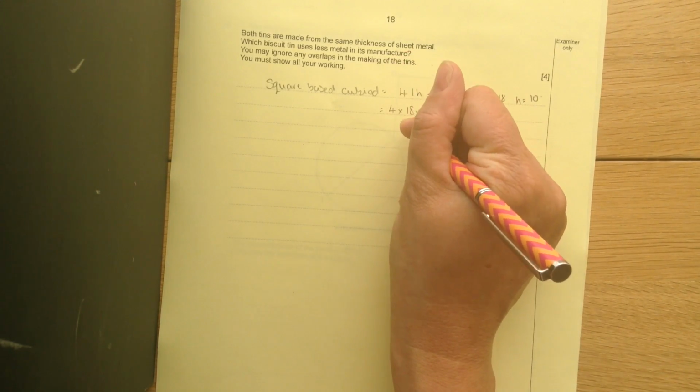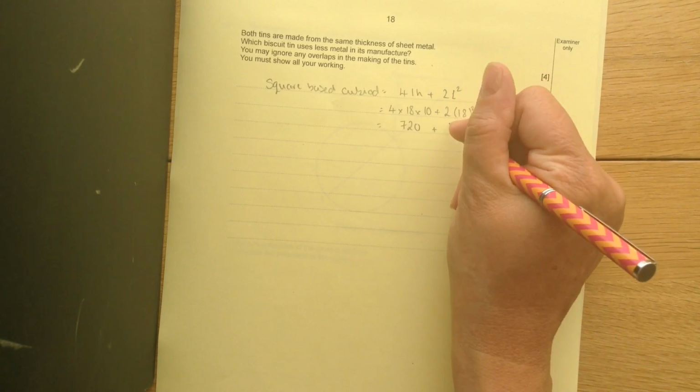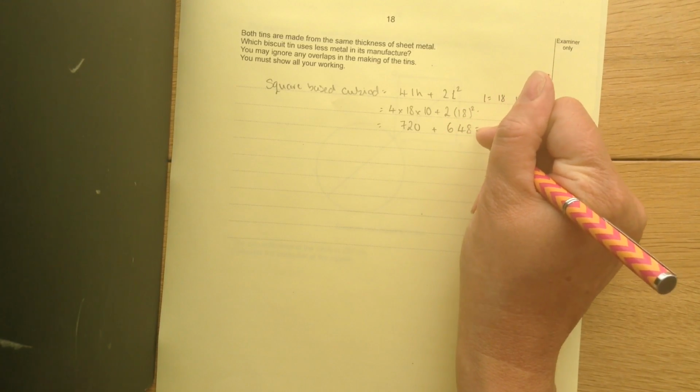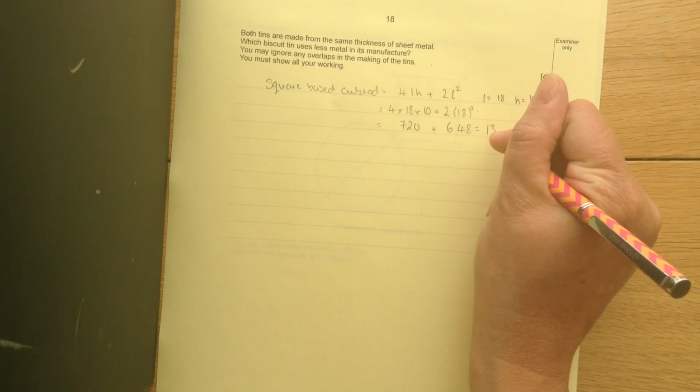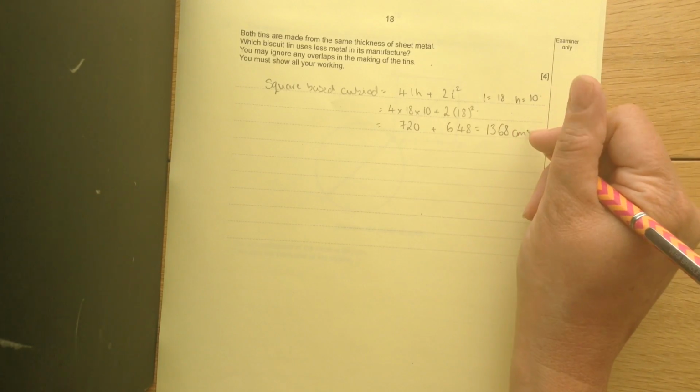I've got 720 there, plus 18 squared times by 2, 648. So add those together, and you get 1,368 centimetres squared, because it's a surface area.